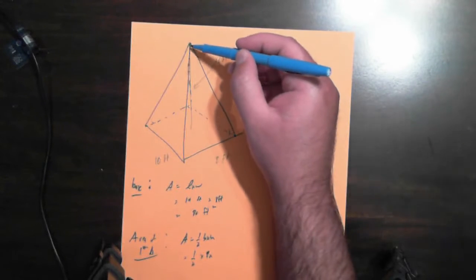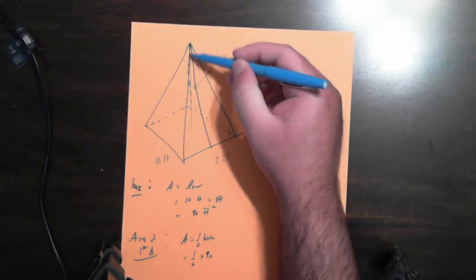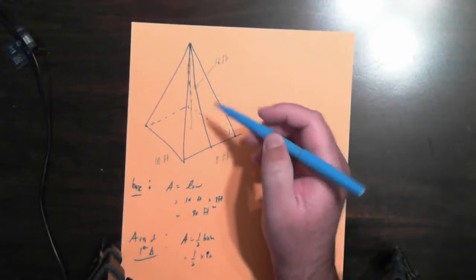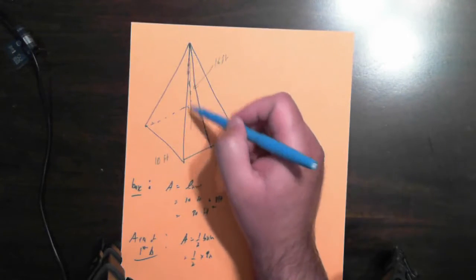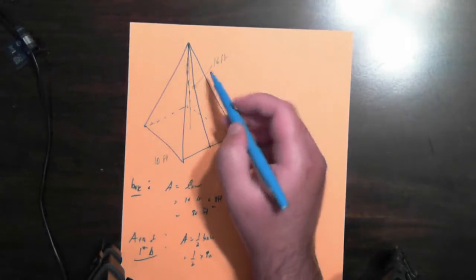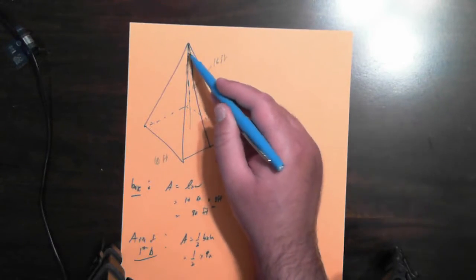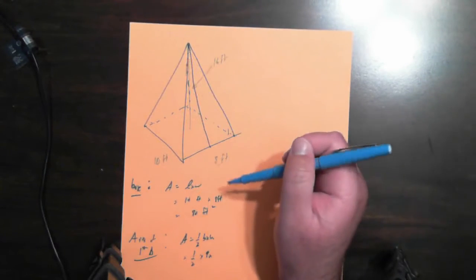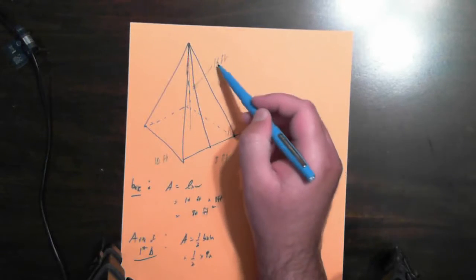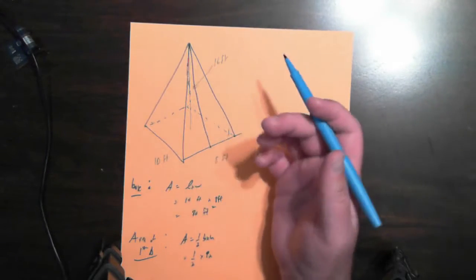Well, I'm not told how long that height right there is, because that is the height of the triangle, right? I'm told that the 16 feet goes right down the middle of the figure. So what I need to do is try to use this number that I'm given to find out how long this height of the triangle on the surface is. This is the height down the middle. We want the height on the surface because we're finding the surface area.